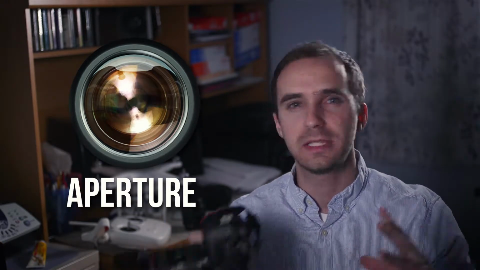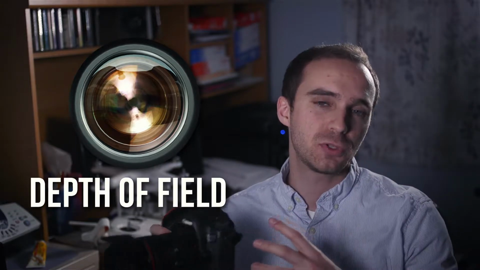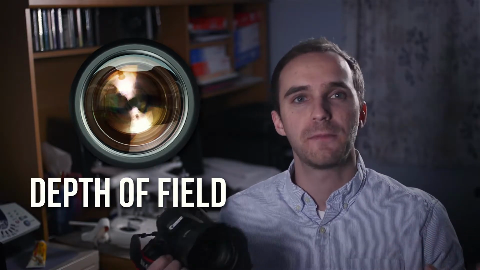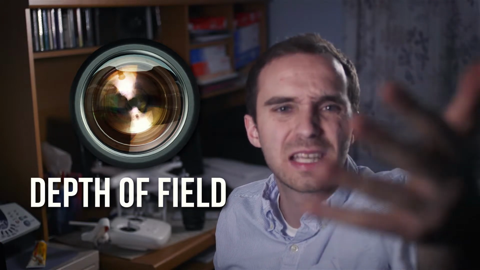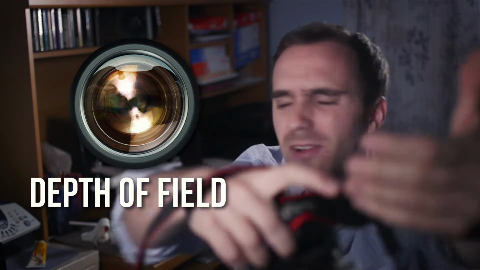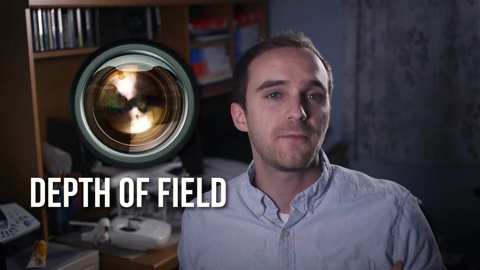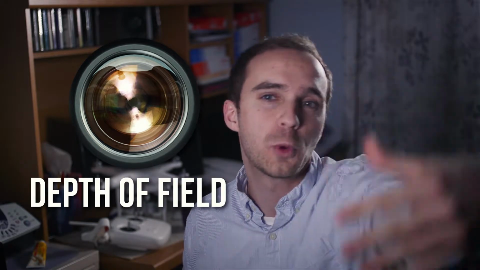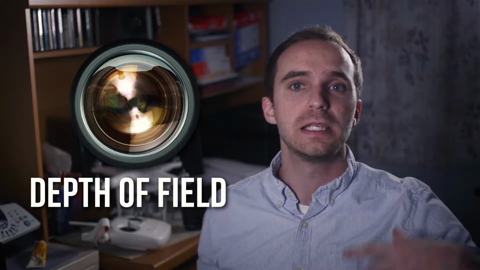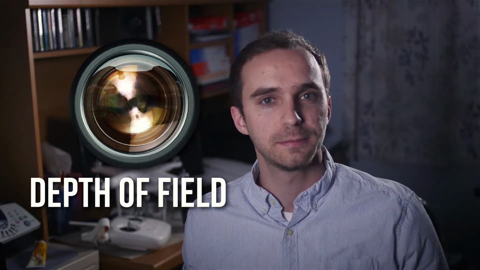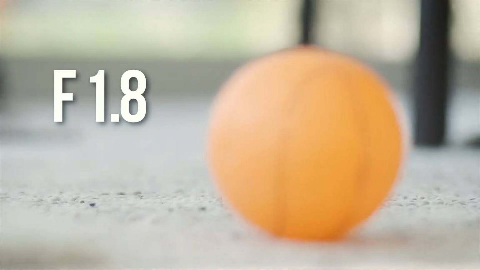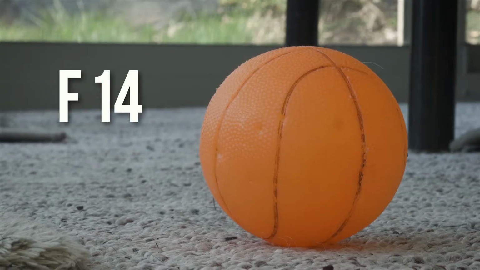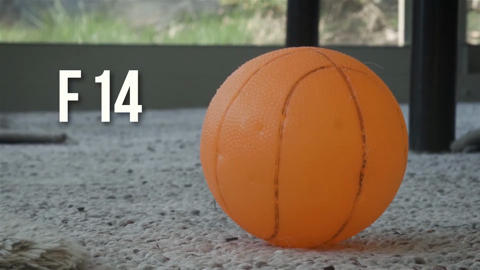So switching over to depth of field now. The more the aperture opens, the shallower the depth of field becomes. What is depth of field, you ask? Well, it's kind of like doing it right now, sort of. Depth of field pretty much refers to how much in your foreground and your background is out of focus or in focus. The shallower your depth of field, the more the background and the foreground of your subject is out of focus. And the deeper the depth of field, the more everything is in focus in your shot.